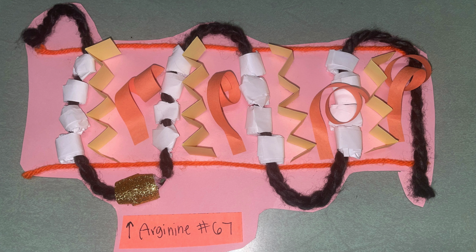Hi, my name is Natalie Ibarra, and today I'm going to be talking about my protein, MC1R, for the Protein Project Part 2 aspect. So, starting off, I'm going to introduce the protein.